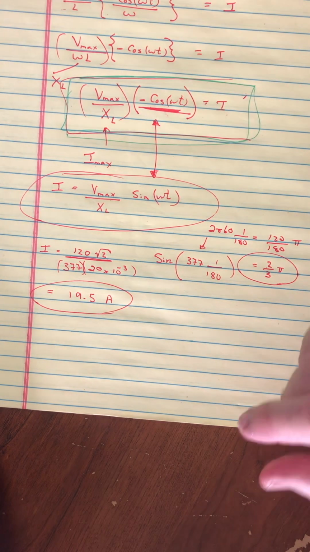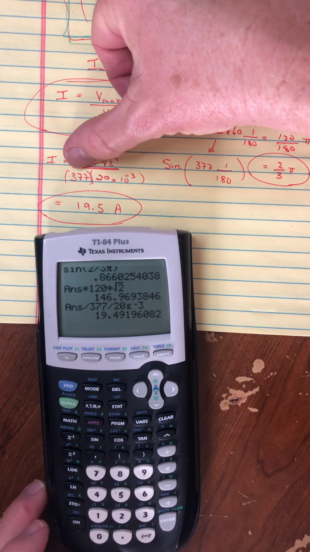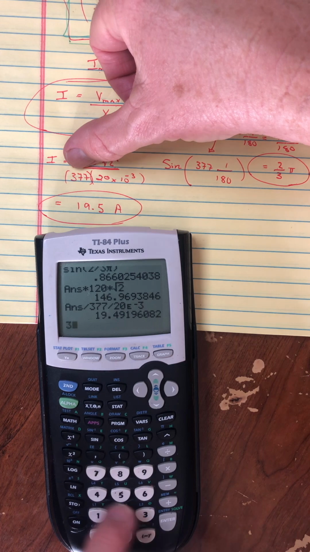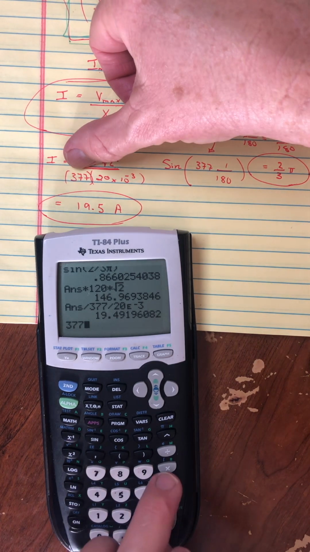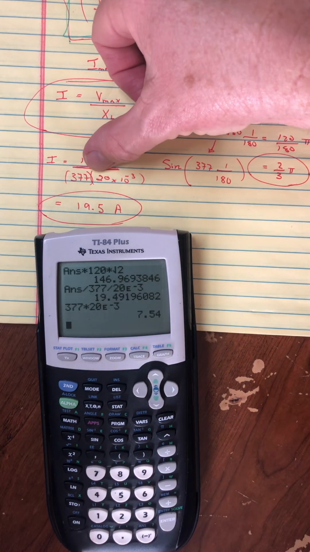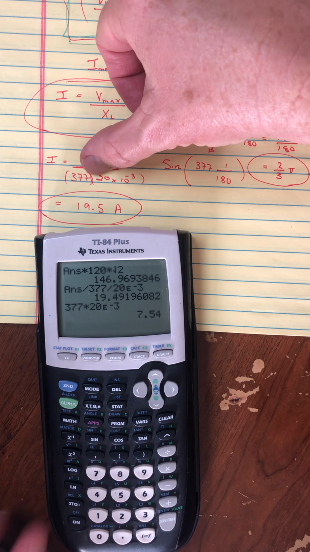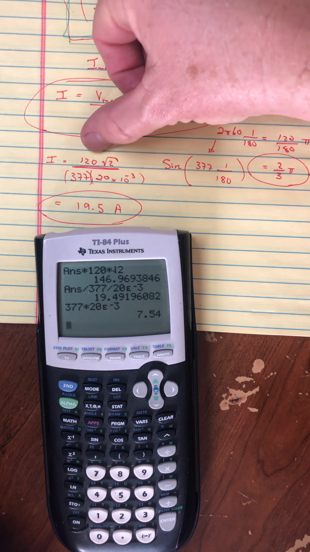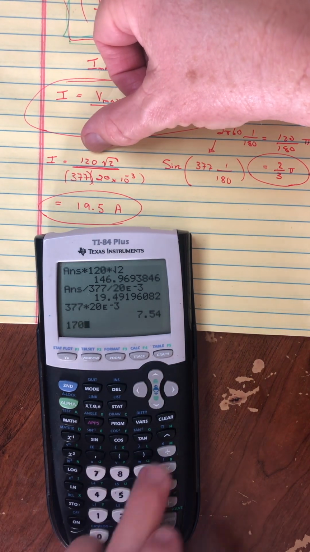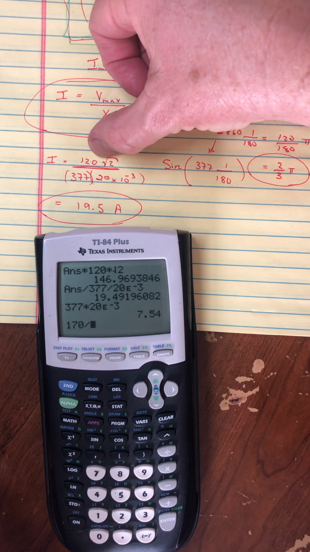And in fact, just out of curiosity, I'm kind of curious about the maximum here. The reactance would be 377 times 20 milli, so it's about 7.5 ohms for the reactance. The maximum is the standard 170. That's what, of course, we've been talking about in class, 120 times the square root of 2.